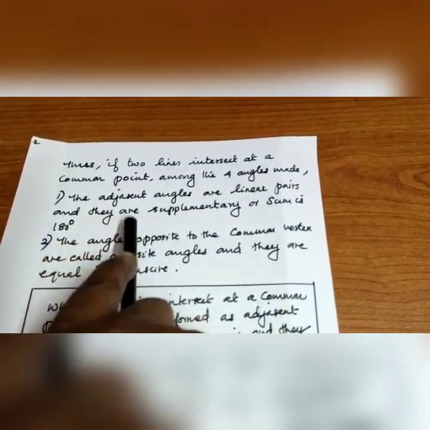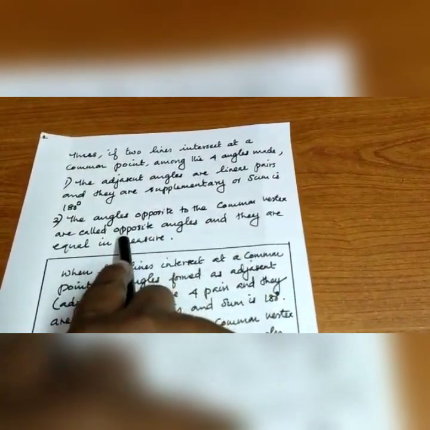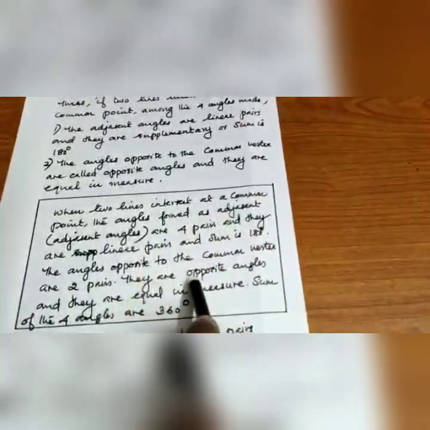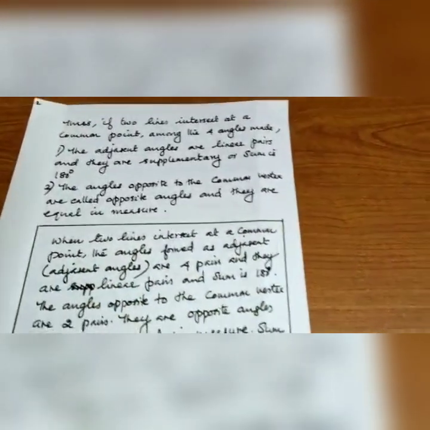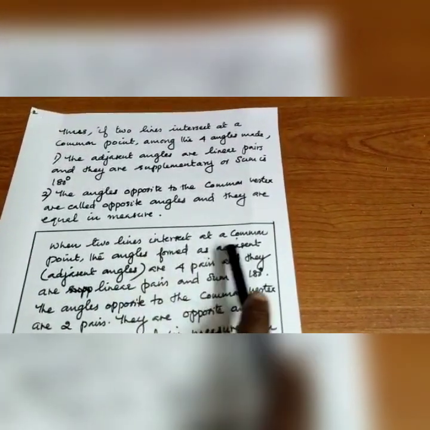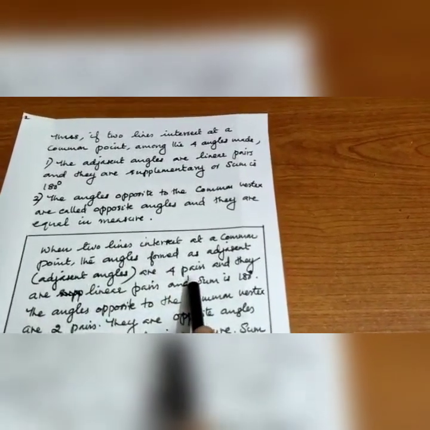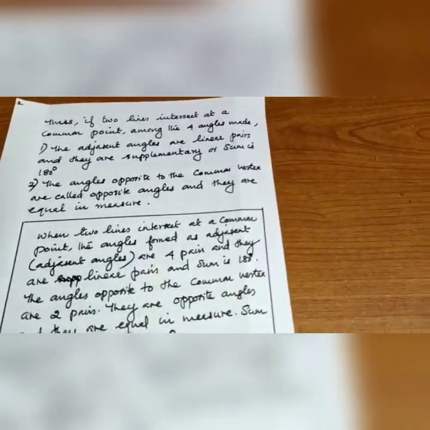They are 4 pairs. The angles opposite to the common vertex are called opposite angles and they are equal in measure. So we can conclude, when 2 lines intersect at a common point, the adjacent angles are 4 pairs and they are linear pairs and sum is 180.